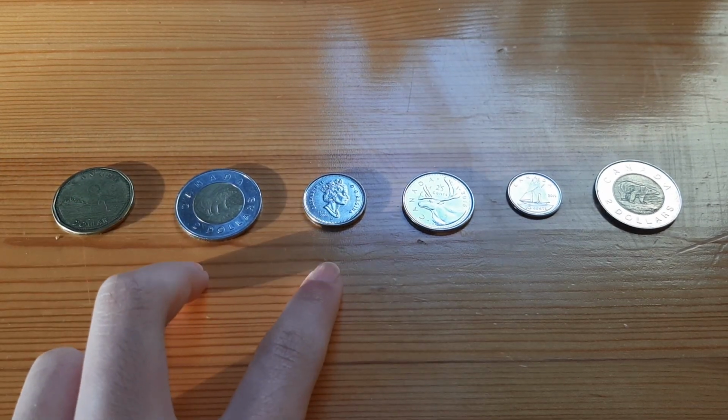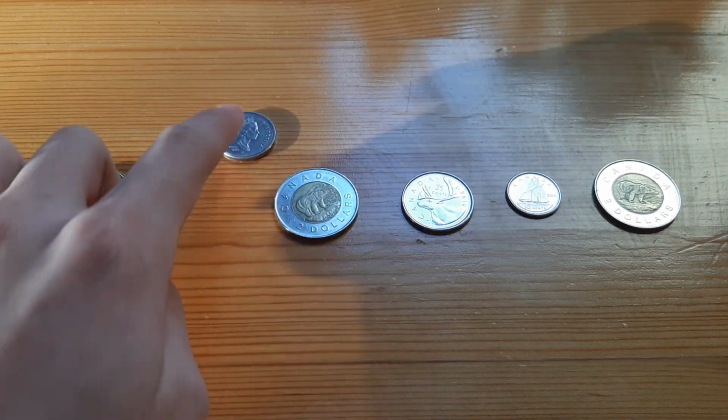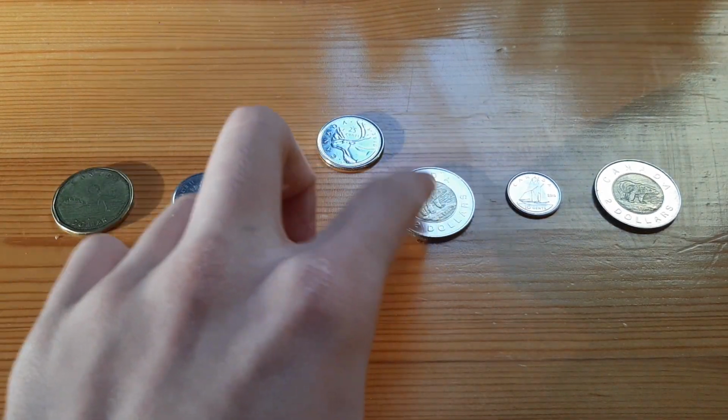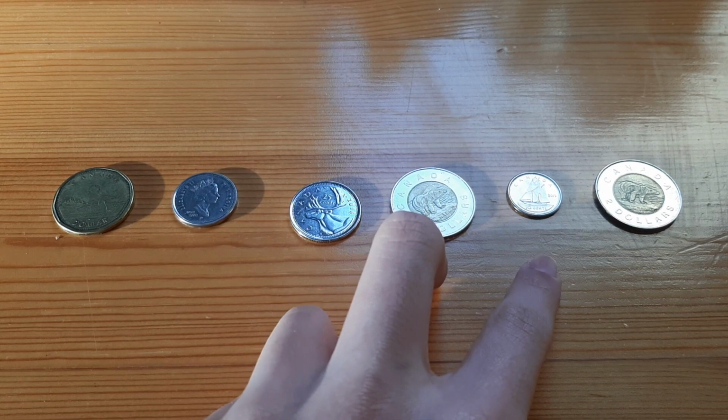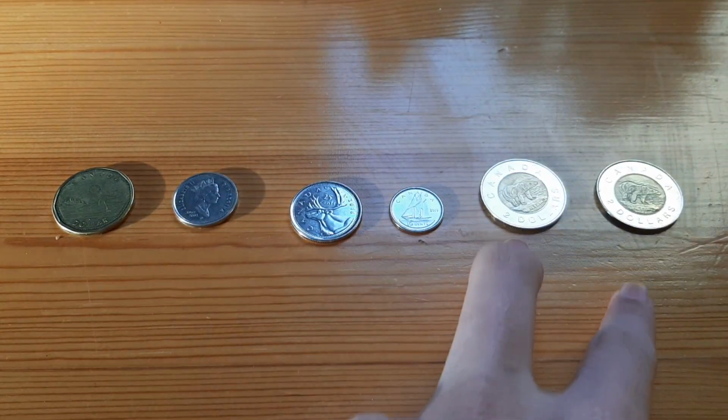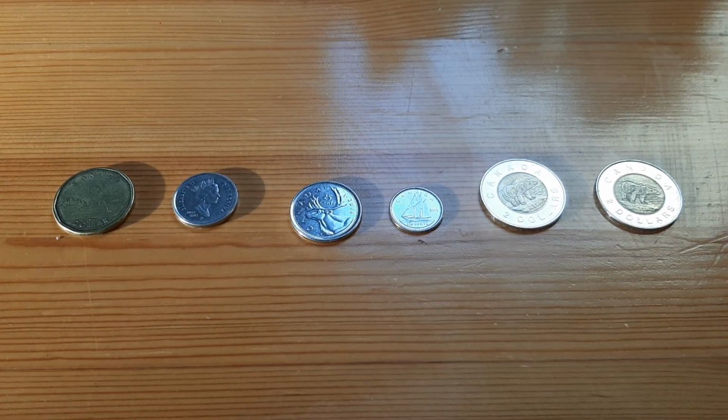Toonie is bigger than the nickel, so we're also going to switch them. The toonie is bigger than the quarter, so we're going to switch them. And the toonie is bigger than the dime as well, so we're going to switch them. The toonie and toonie are equal, so we're just going to leave them as they are.